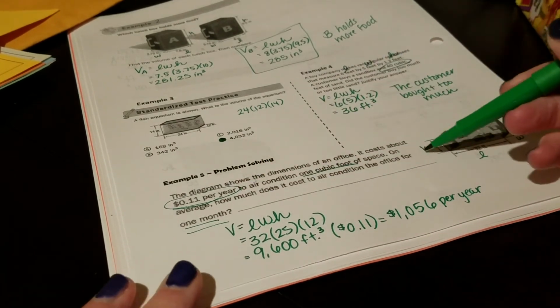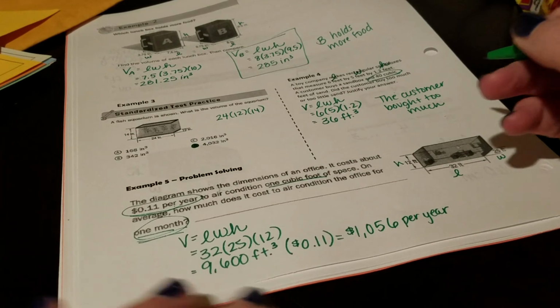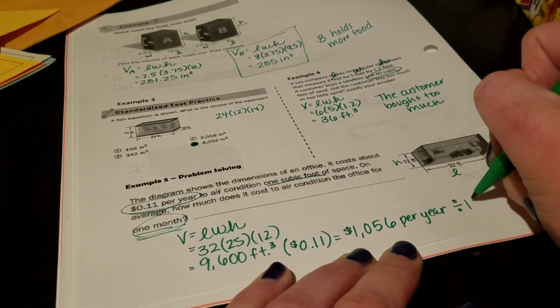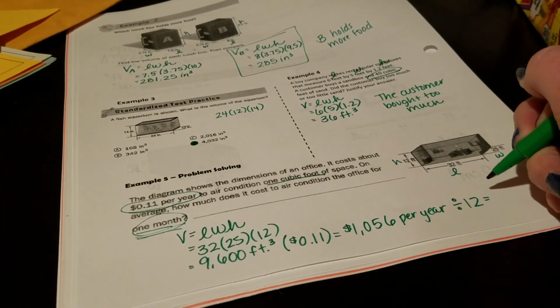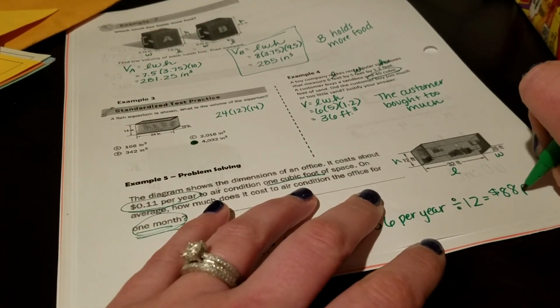However, the question says how much does it cost to air condition the office for 1 month? So in 1 year there are 12 months, so we need to take this and divide by 12, which gives us a cost of $88 per month.